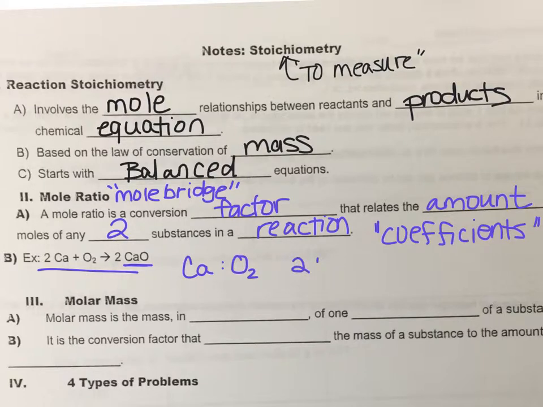Two to one. 2 to 1. Okay, so you're literally just looking at your coefficients. Okay? If I wanted to know what is the mole ratio of calcium to calcium oxide, you guys would tell me 2 to what? 2 to 2.